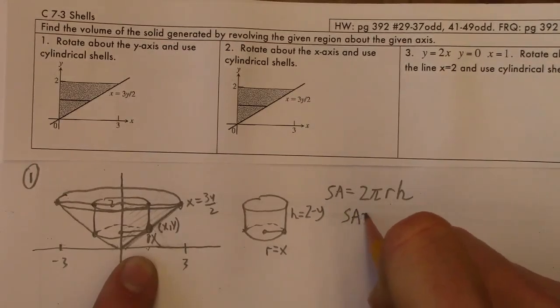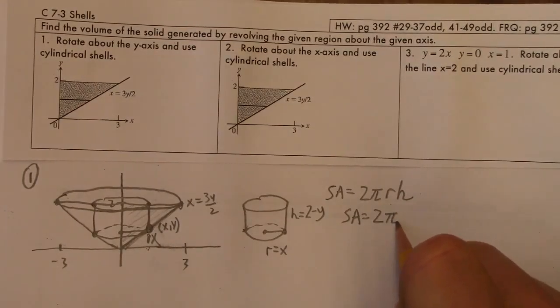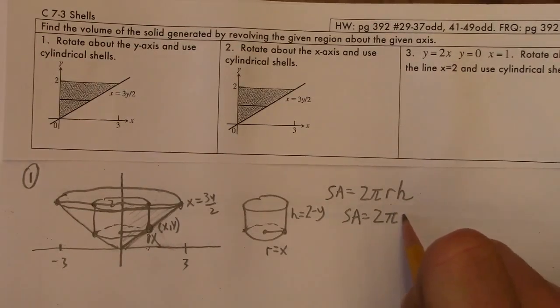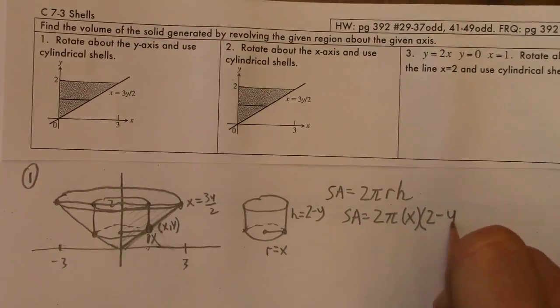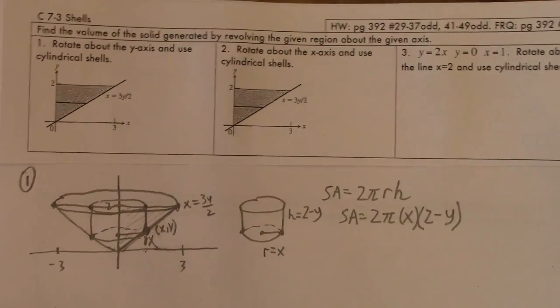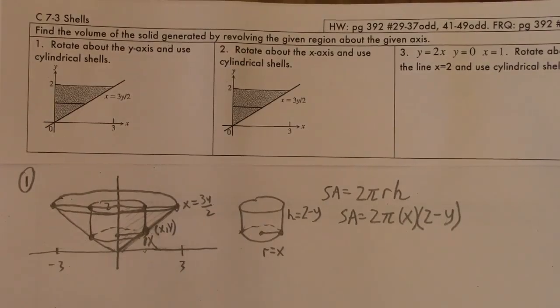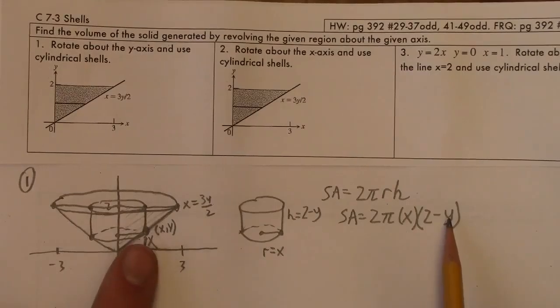So then I can fill in my formula. So surface area, side surface area is 2 pi r. So let's see, r is x, and height is 2 minus y. All right, so there is a formula for the side surface area of our cylindrical shells. But we look at that and we see a variable of y and a variable of x. That's no good. We have 2 variables there. So one of those has to go. We'll notice we took dx slices. That means we want x's.